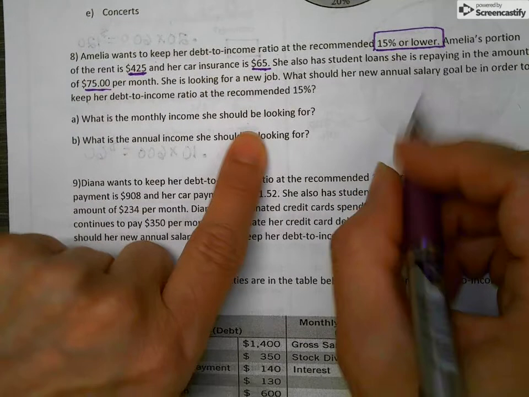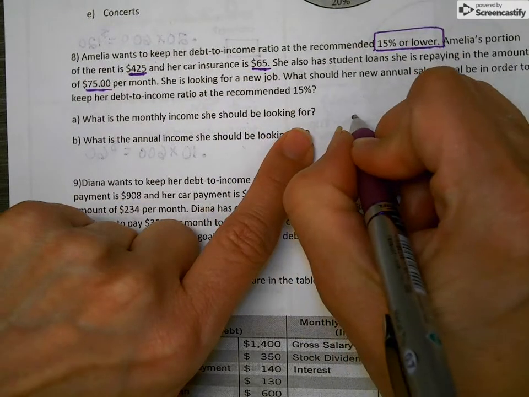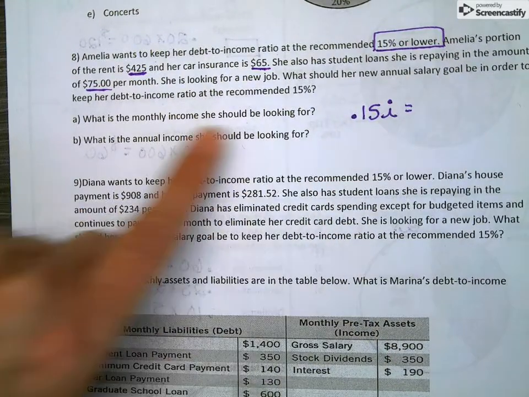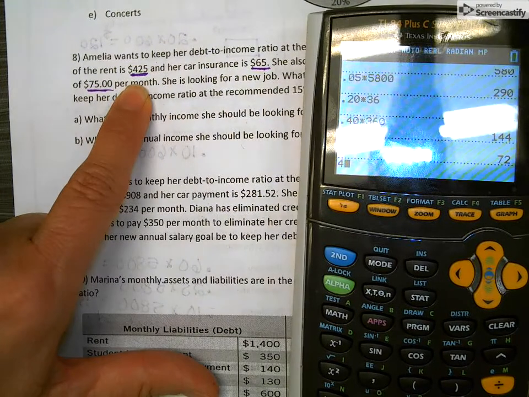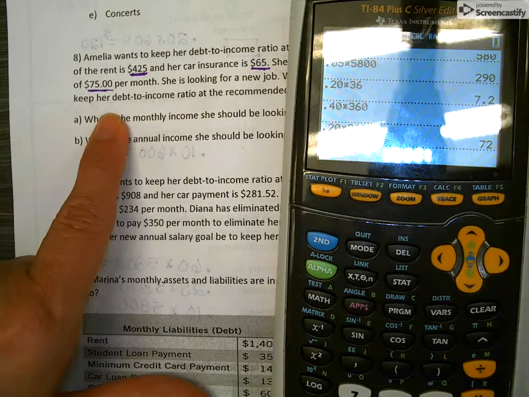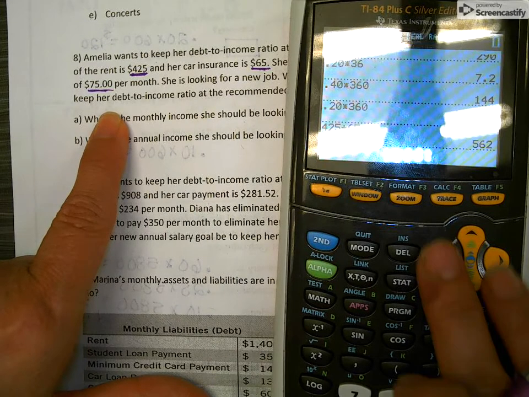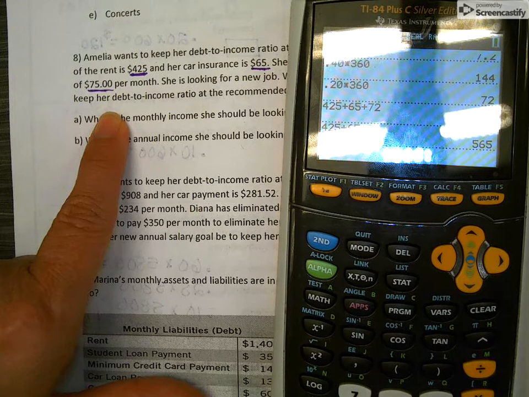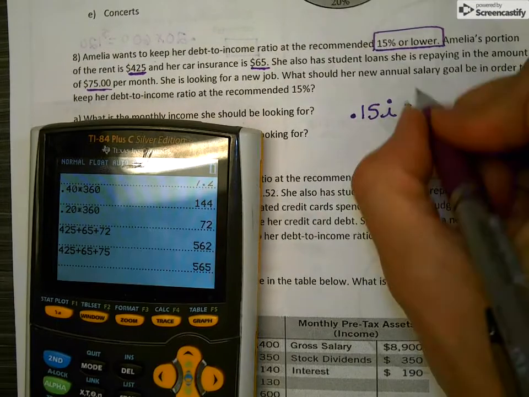So what monthly income should she be looking for? So we have 15% of her income should equal her debt, 425, not times, plus 65, plus 75, sorry about that, plus $75, 565.